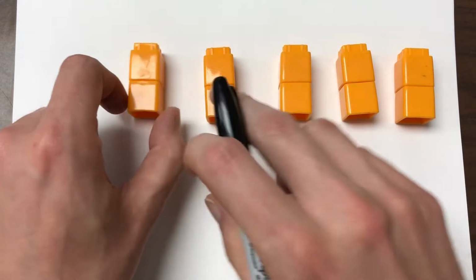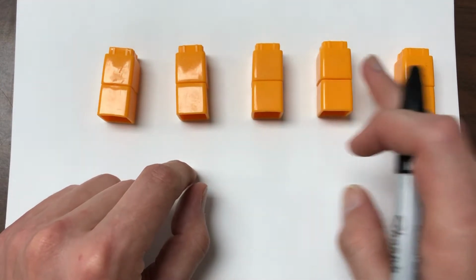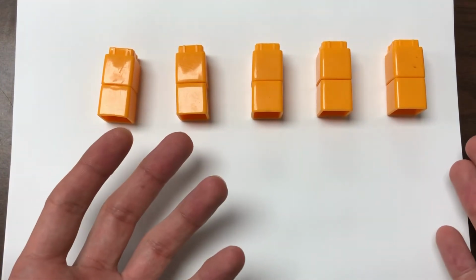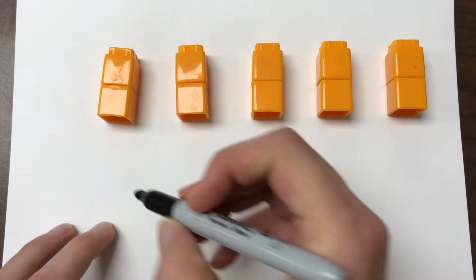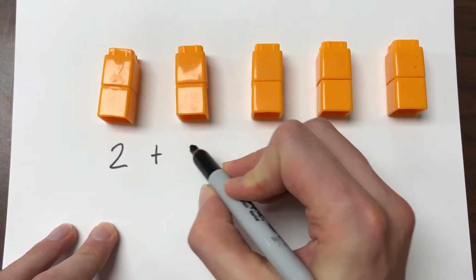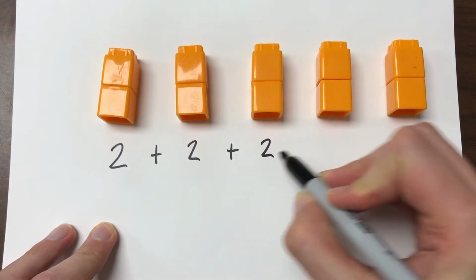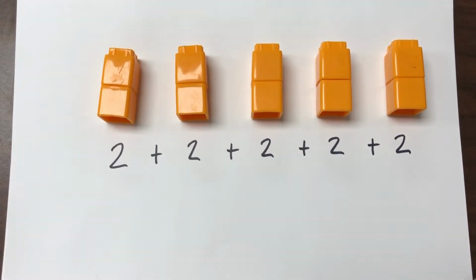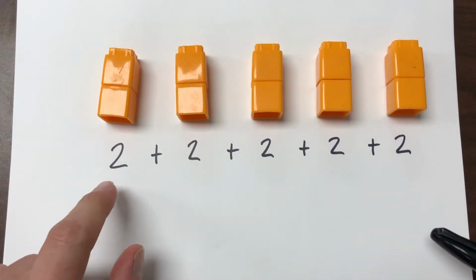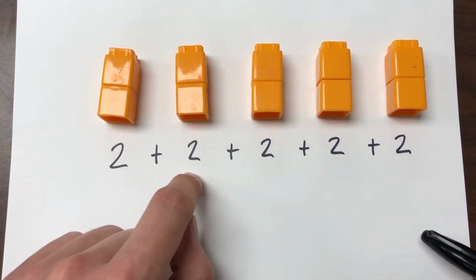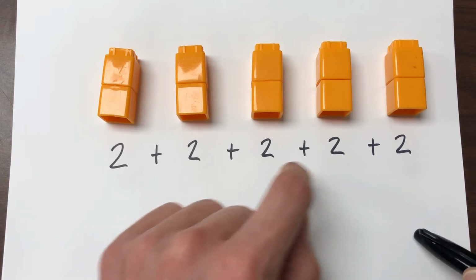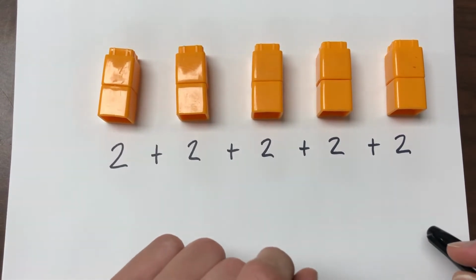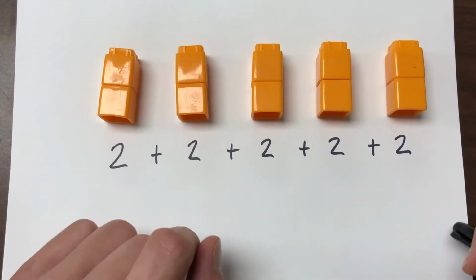And so in order to answer the question of how many total hands I have among the 5 students, I would have to add up all these 2's. And so my repeated addition sentence would look something like this. Right? It would look something like this. And that's because I've got 2 hands here, plus 2 hands here, plus 2 hands here, plus 2 hands here, plus 2 hands here. Whew, man, that makes a lot of hands. And it makes a really long addition sentence.